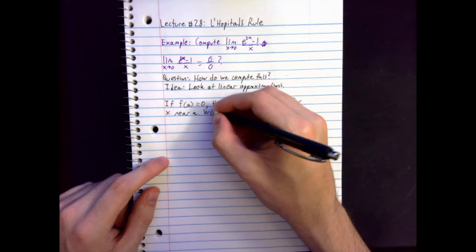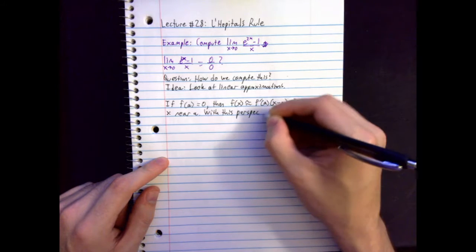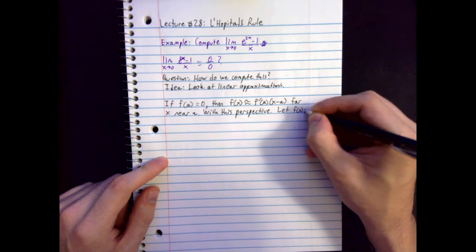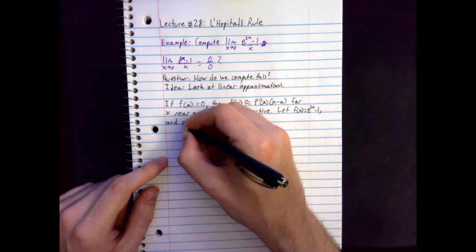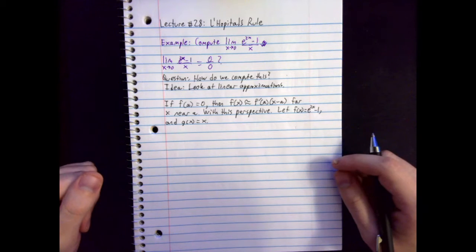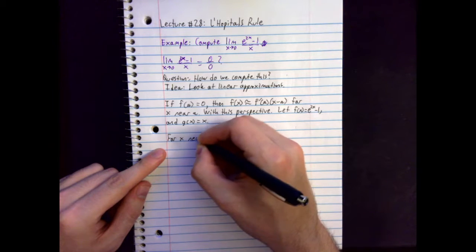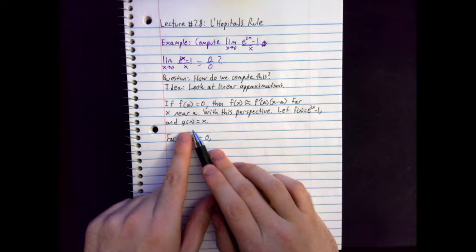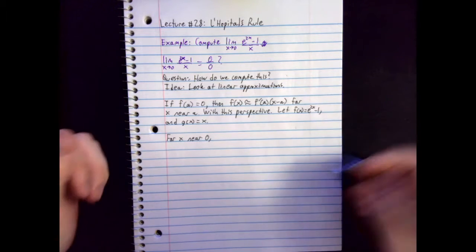Let's give names to these functions. f of x equals e to the 2x minus 1, and g of x is just x. Let's compute the tangent line approximations for x near 0. Well, g of x is real easy. It is its own tangent line. It's just a line, so it is equal to its tangent line everywhere.